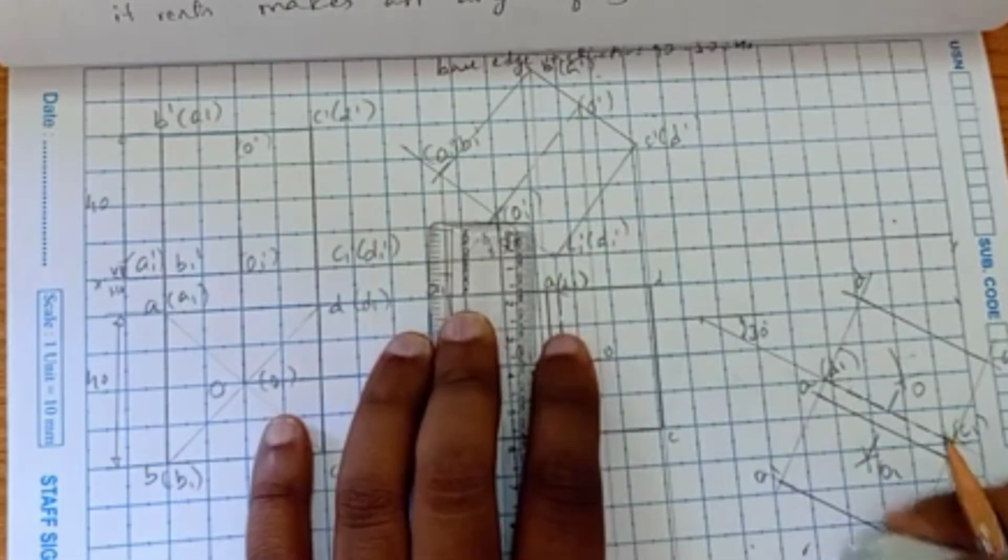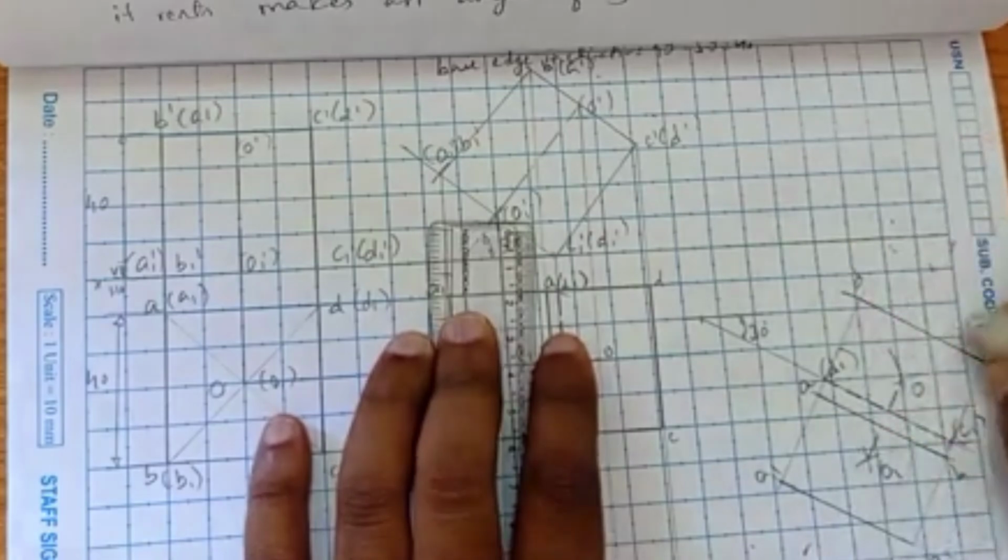So this remaining thing we are going to rub out.